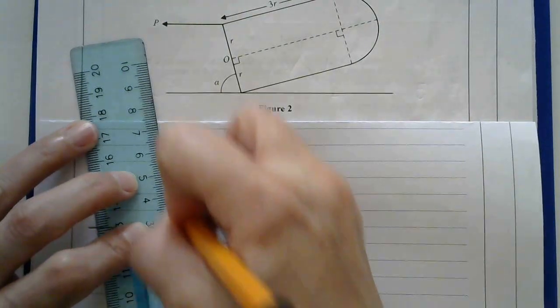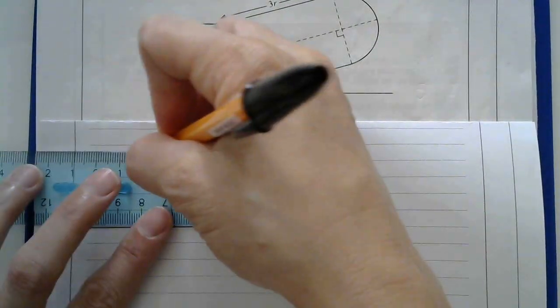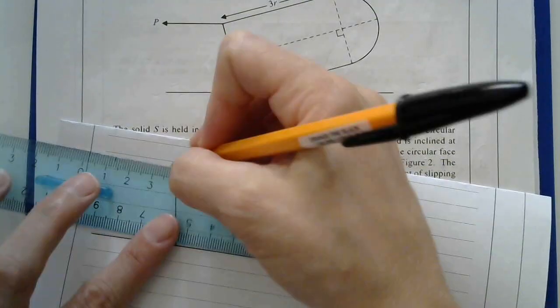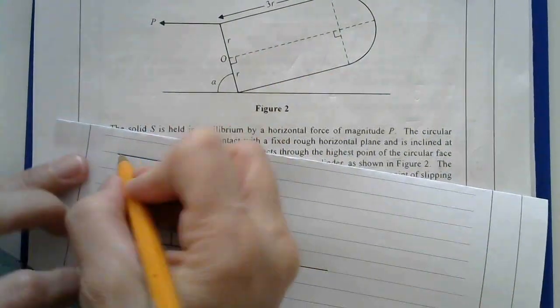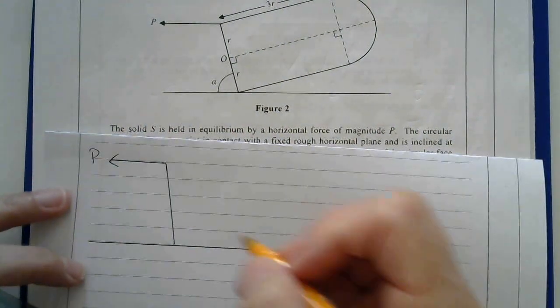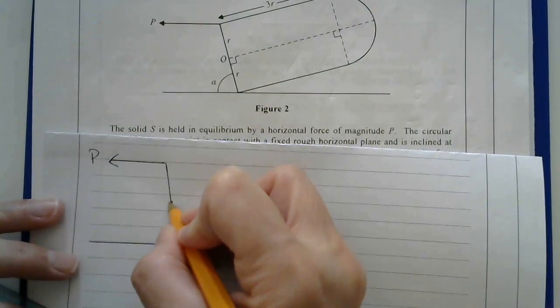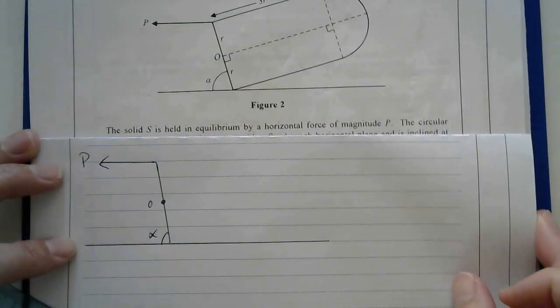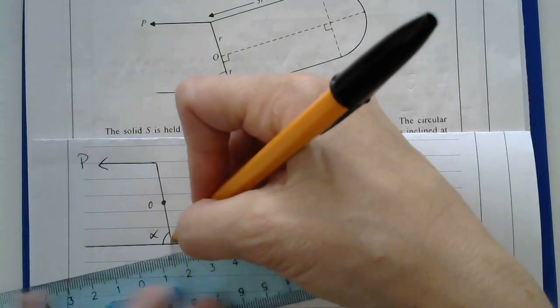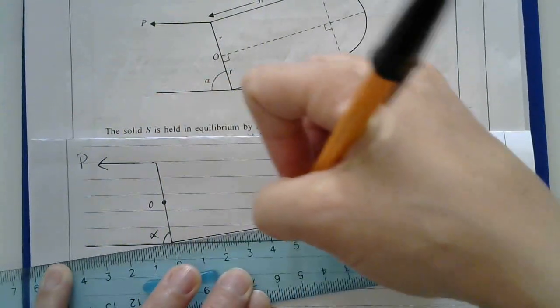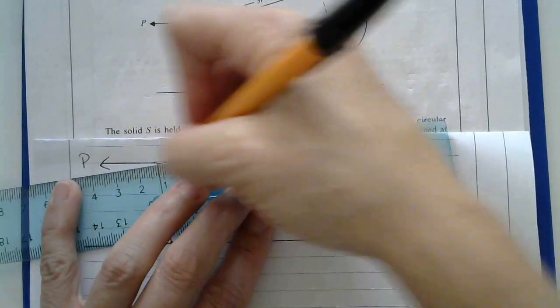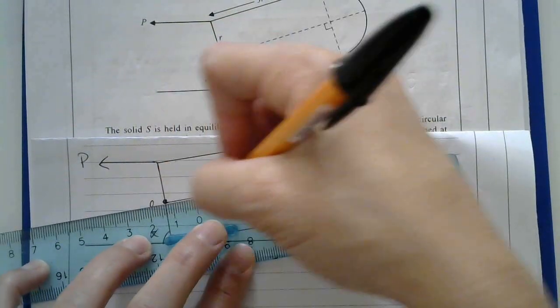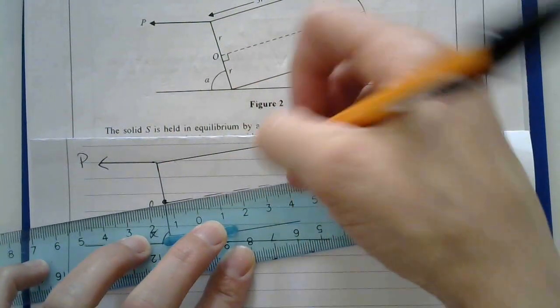There is the circular face. Then horizontally I've got this force P. I've got O in the middle of there. I've got alpha here, and normally I try not to draw these kind of things at funny angles, but I don't think I can avoid it in this question. And anyway, they did most of the drawing for me.